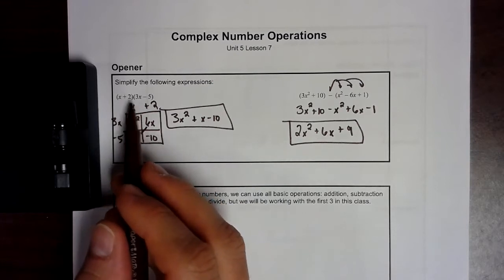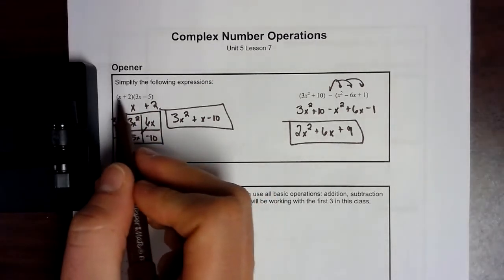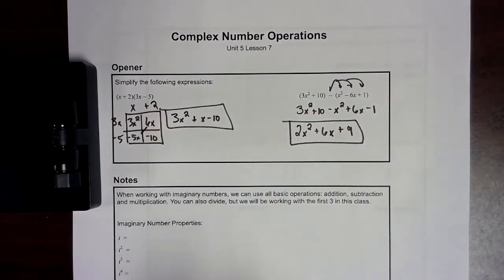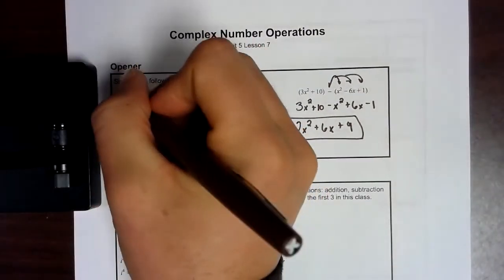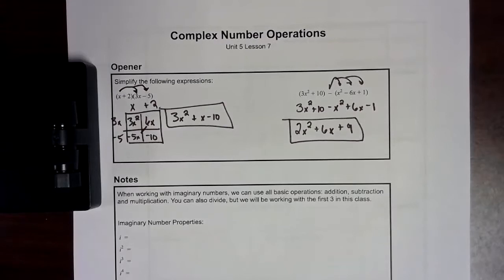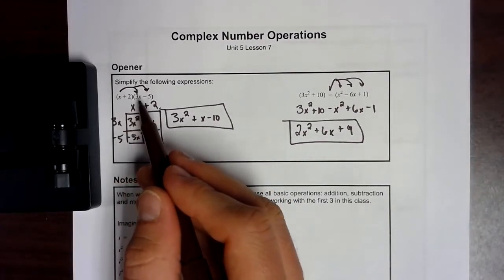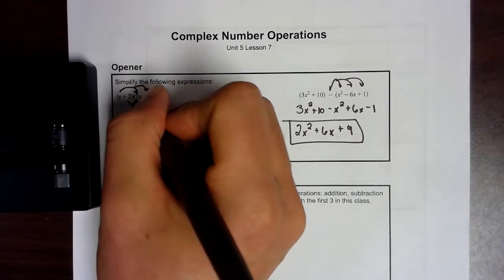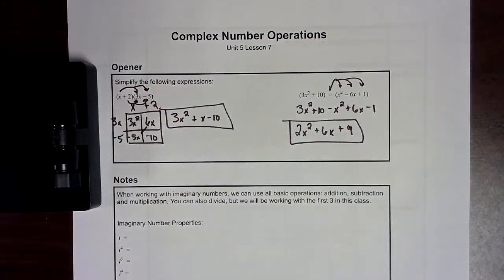All right, so this first one, we're multiplying what's called a binomial, so something with two terms times another binomial. We've been using boxes to help keep that work organized. Now, really what that is, another word you've heard before is FOIL, and it's just a fancy type of distribution where we'll take X and multiply it to both terms in that other set of parentheses. And the same thing with the 2. We're going to multiply it to both terms in the other set of parentheses.